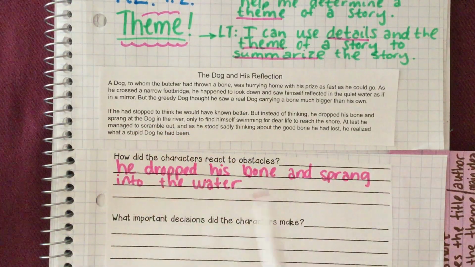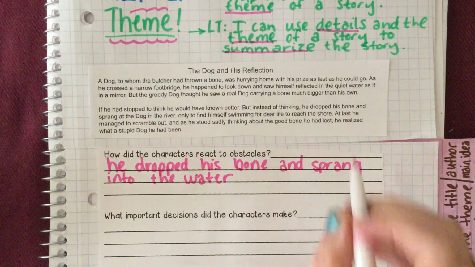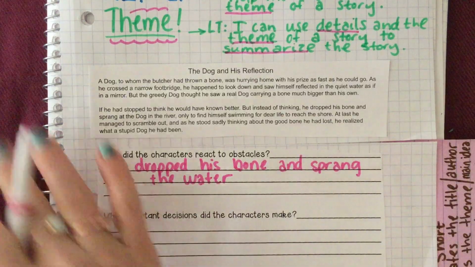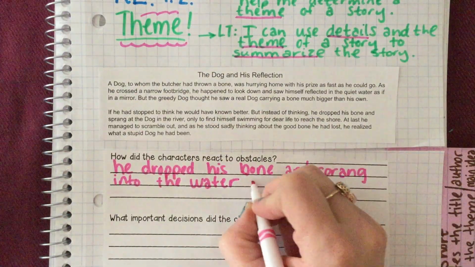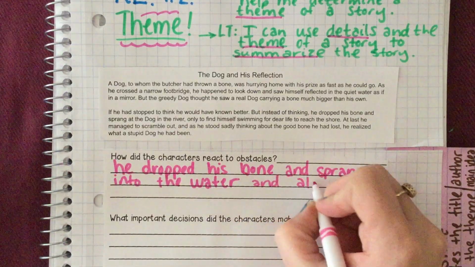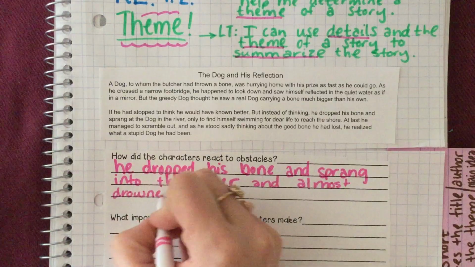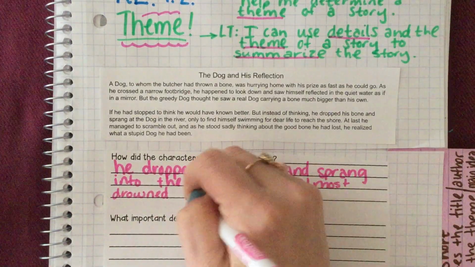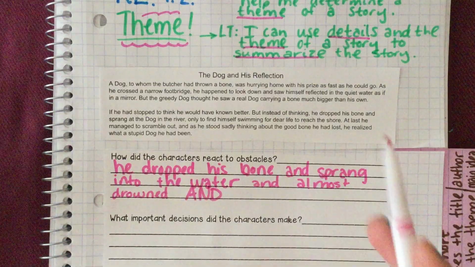And what happened to him? He was swimming for dear life to reach the shore. At last he managed to scramble out, so he sprang into the water and almost drowned. And he lost his bone.